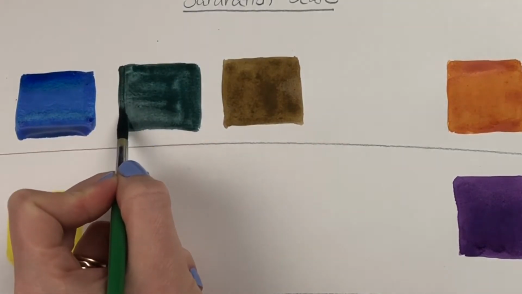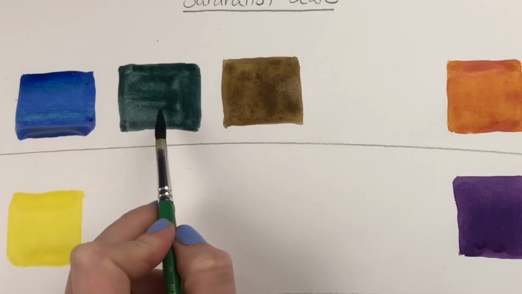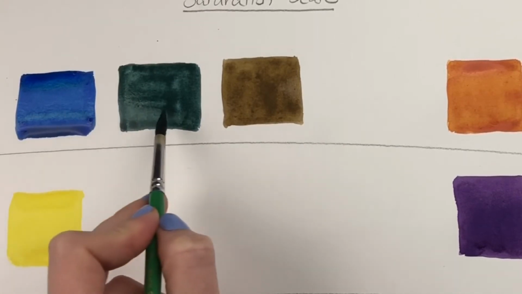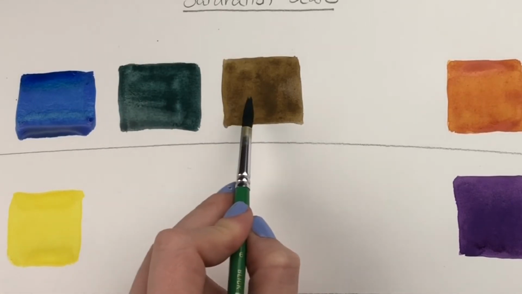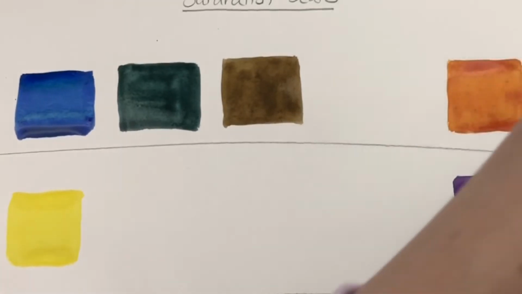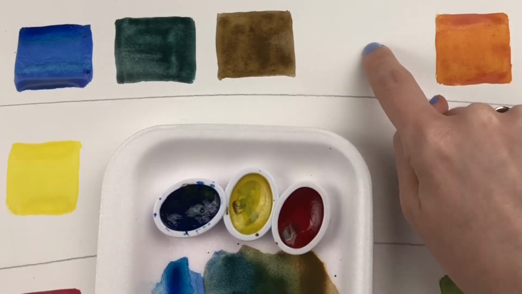So this step here should look blue, but it should be a duller blue than the saturated one here, and it should be more blue than this dull neutral in the middle over there. And now we're going to mix this color.